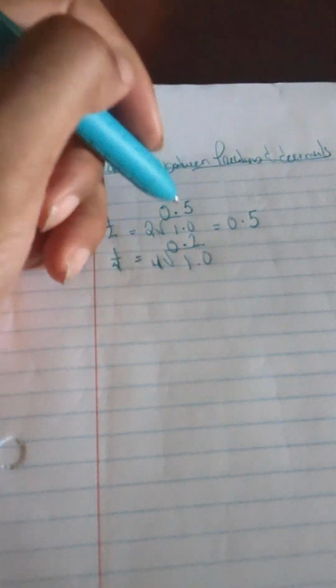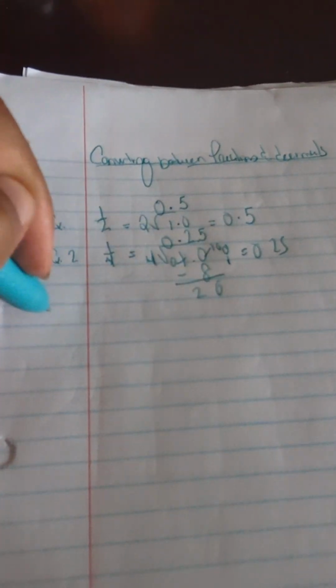If you want to do 1/4, we divide 4 into 1. 4 cannot go into 1, but 4 can go into 10 2 times. 4 times 2 is 8, right? 10 minus 8 is 2. We add a little 0. 4 can go into 20 5 times. So this becomes 0.25.